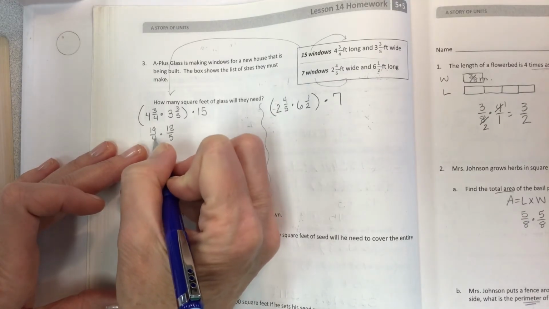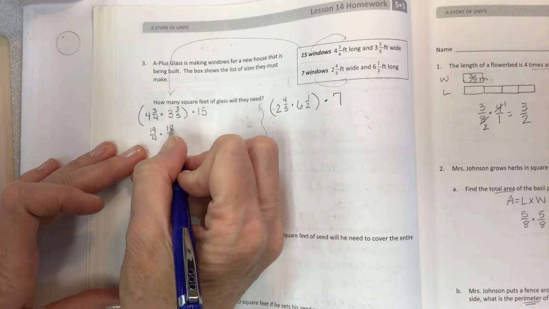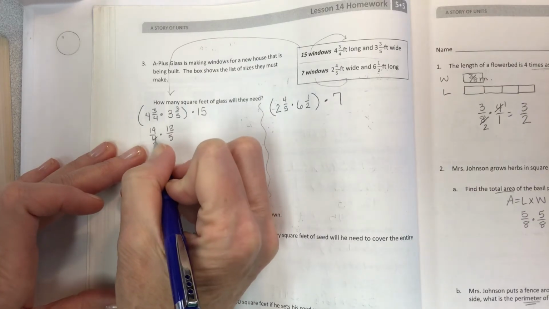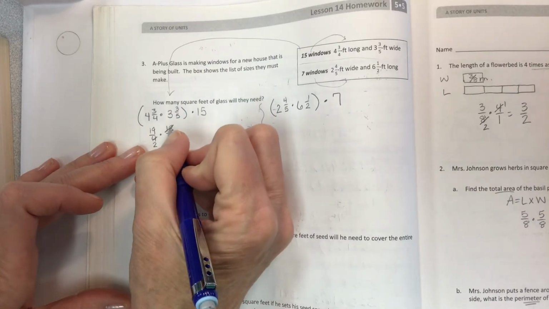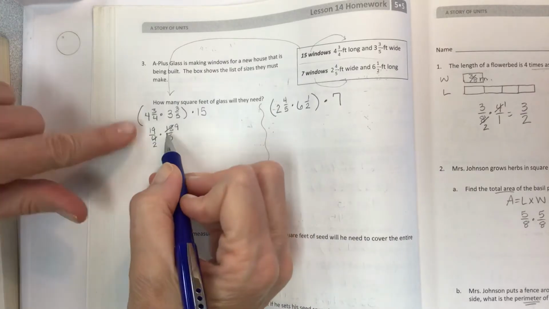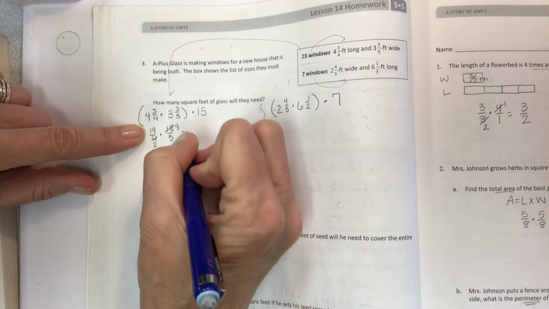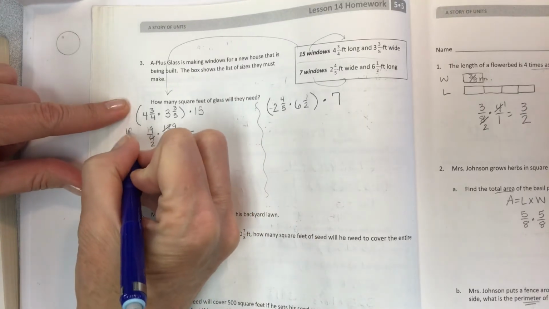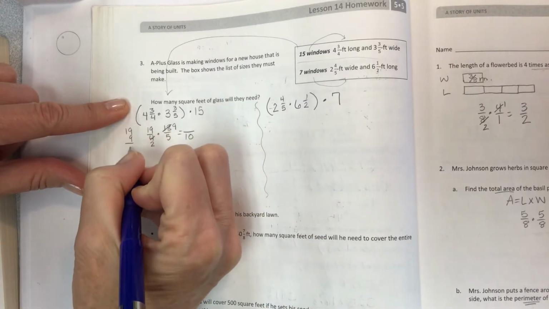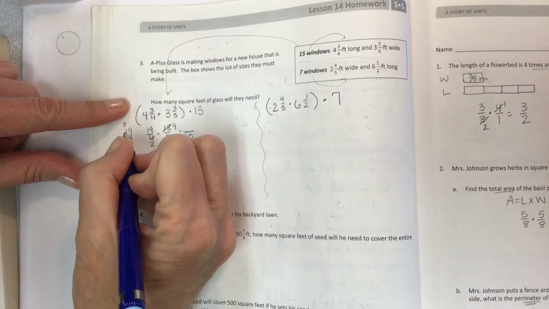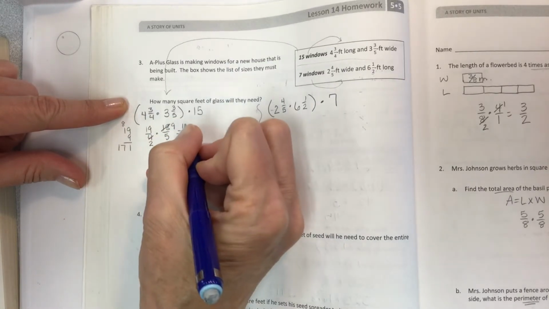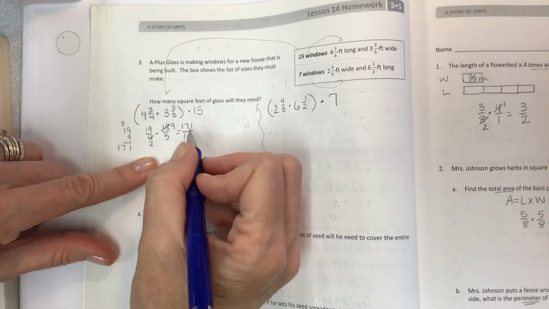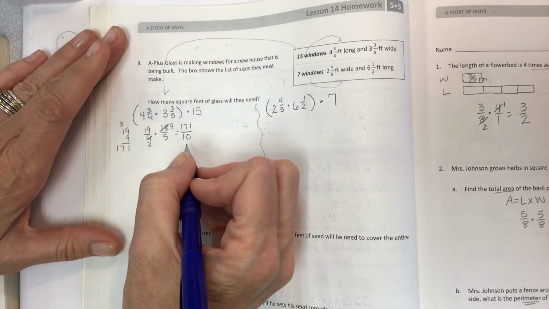These are both even, so I could take 2, divide by 2 and get 2. Take 2 and divide and get 9. So now I have at least something a little smaller. I'll end up with tenths on the bottom, and I have 19 times 9 on the top. 9 times 9 is 81, and then 9 plus 8 is 17. 171 tenths. So that's not too bad.